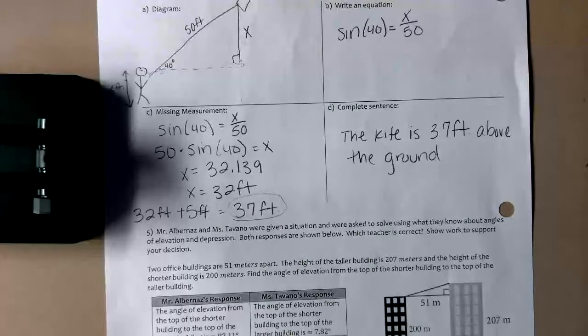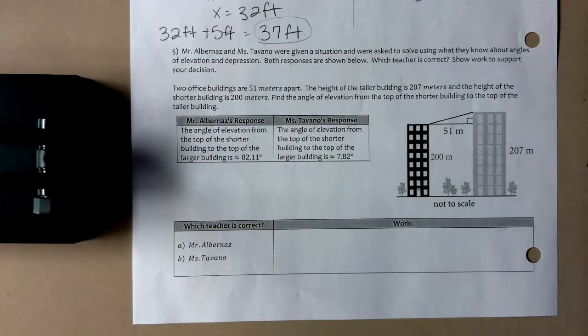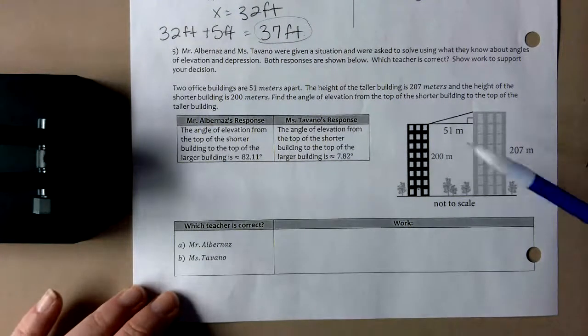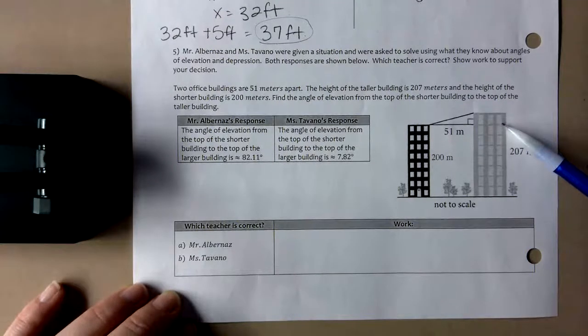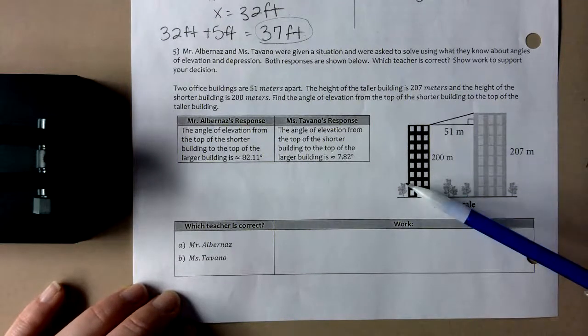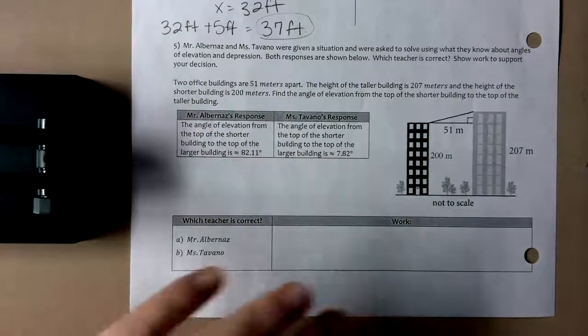And that's that one. Number 5. Mr. Albanese and Ms. Tavano were given a situation and were asked to solve using what they know about angles of elevation and depression. Both responses are shown below. Which teacher is correct? Show work to support your decision. So then it says, 2 office buildings are 51 meters apart. The height of the taller building is 207, and the height of the shorter building is 200 meters. Find the angle of elevation from the top of the shorter building to the top of the taller building.